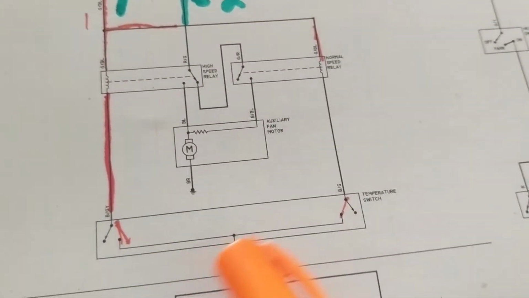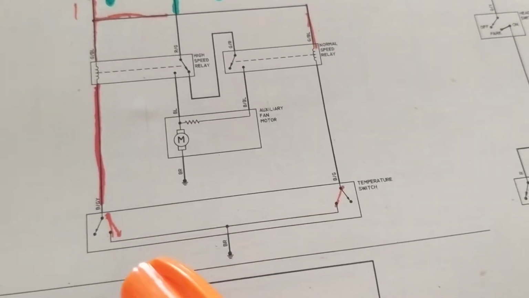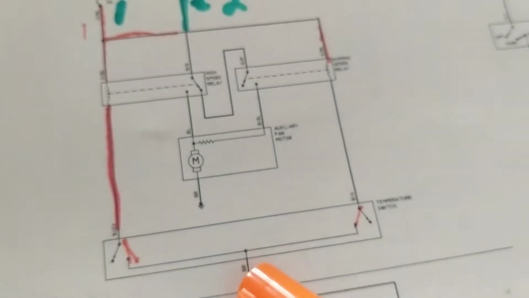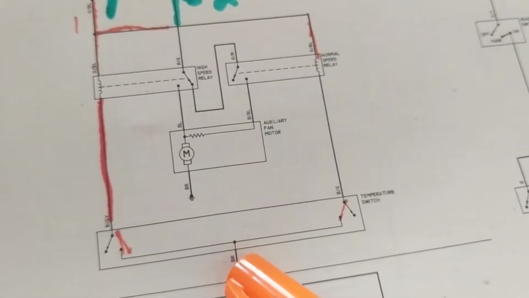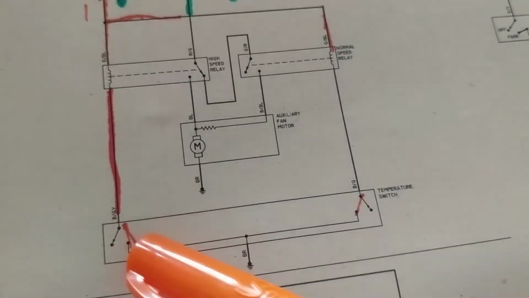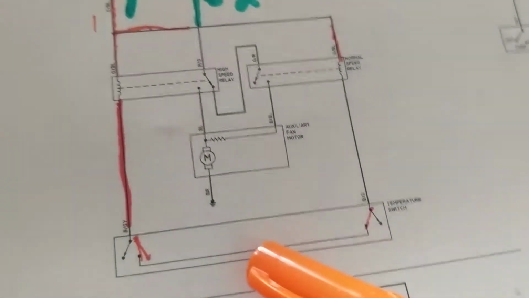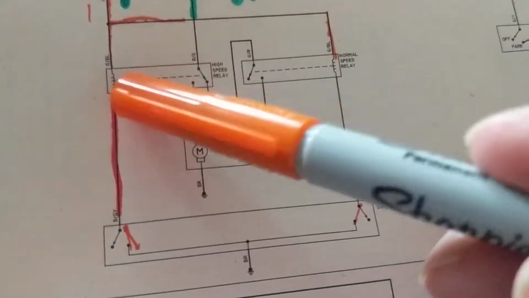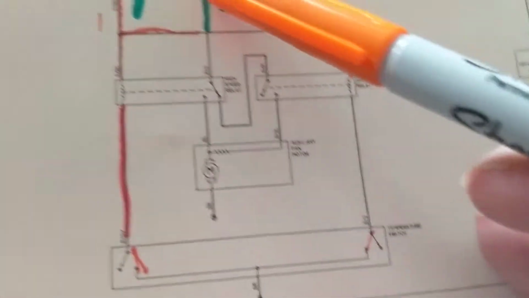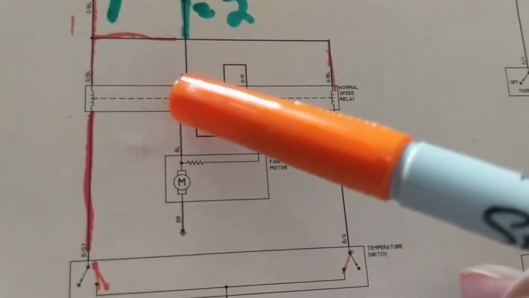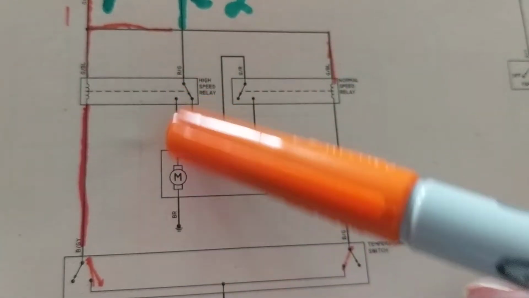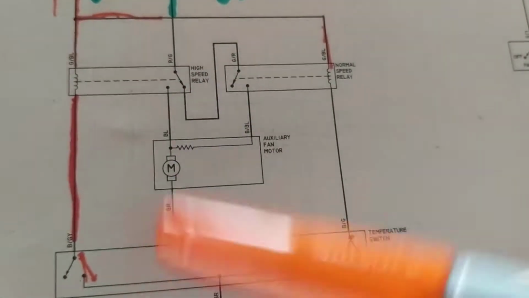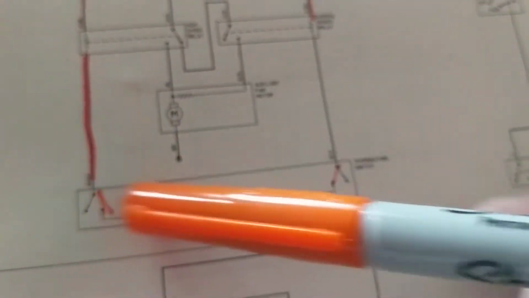So, if we need the high speed one, guess what? This one has to be closed. Let's see if that makes sense. If this is activated, current flows here. This is now ground, right? The other side is connected to ground. That means this will go this way. Close the circuit, follow the green, go through here, come out here, and boom, right to the fan. With no resistor, that's full speed. So for full speed, I need this one closed.